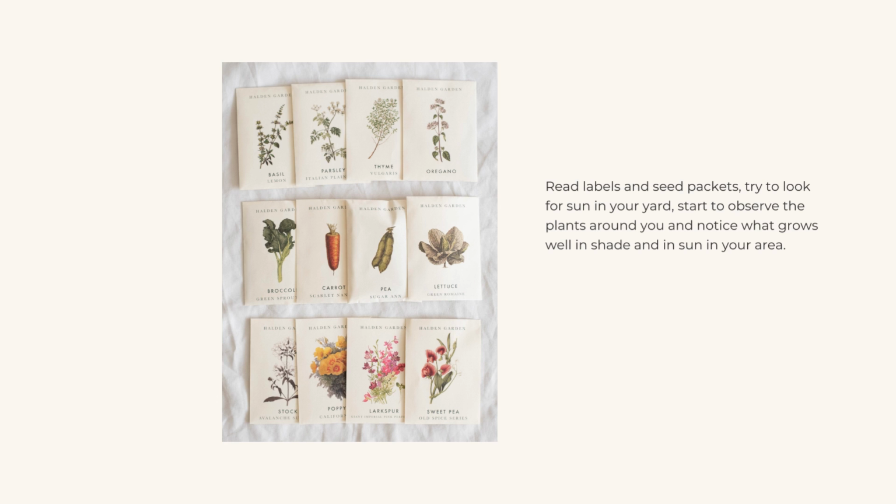Read labels if you're new to gardening. Try to look for sun in your yard. Start to observe the plants around you and notice what grows well in shade and in sun in your area. Take note of what you like and observe the areas in your yard. And if you can, err on the side of sun, especially when it comes to growing food.